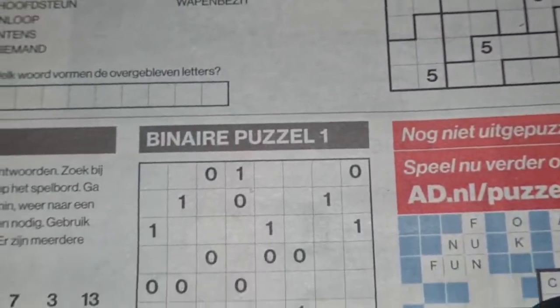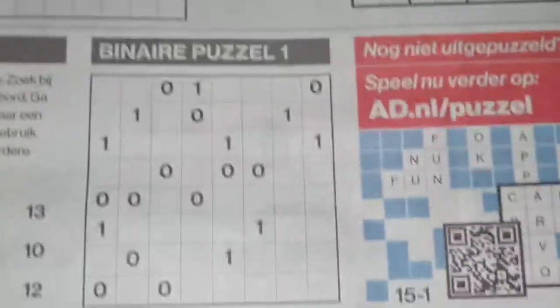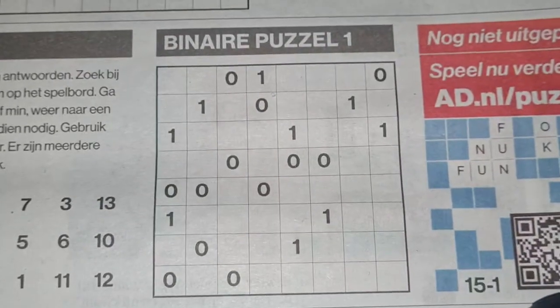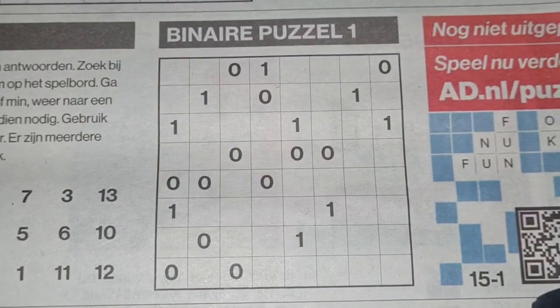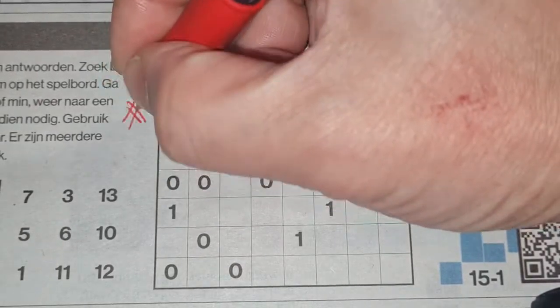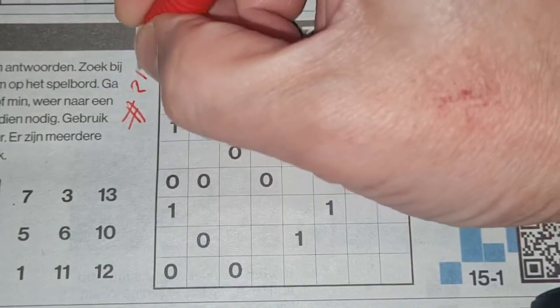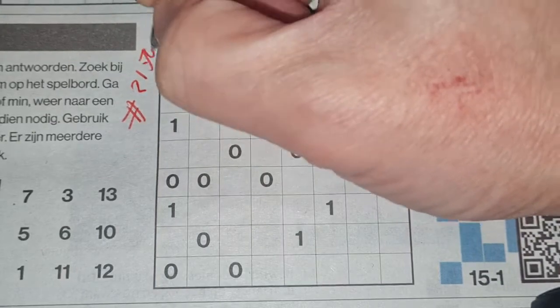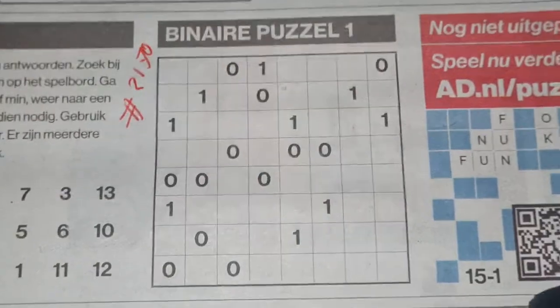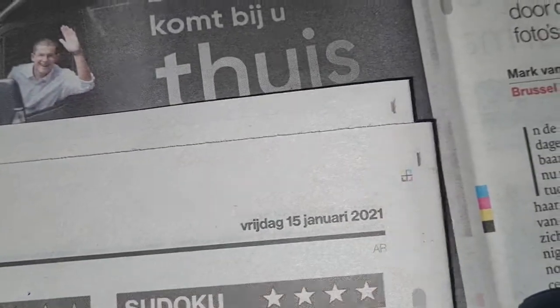We have two Sudokus left, a binary puzzle and a tectonic. So I will first solve this binary puzzle, number 2170. It's an additional, by the way, of Friday, January the 15th, 2021.